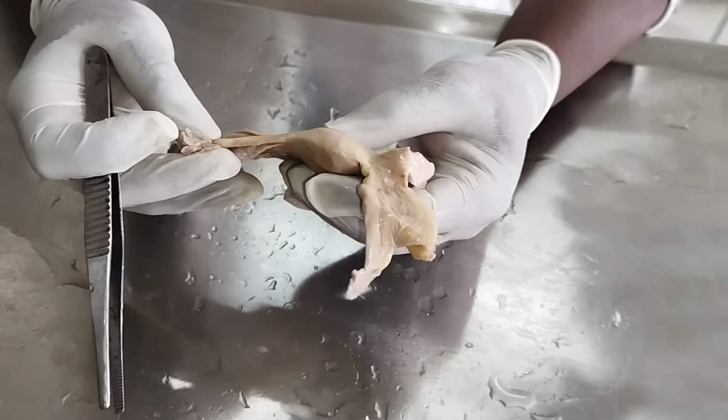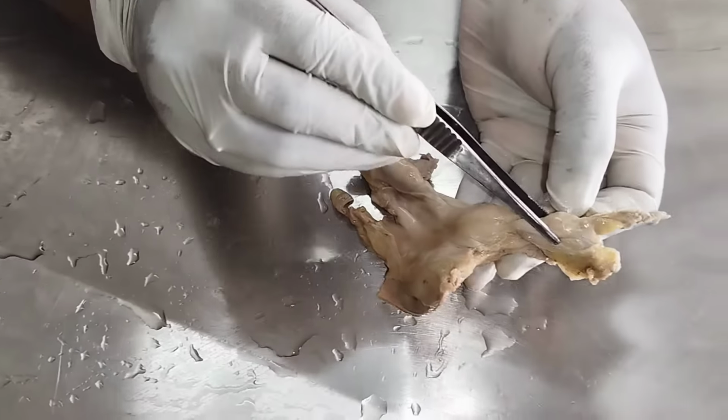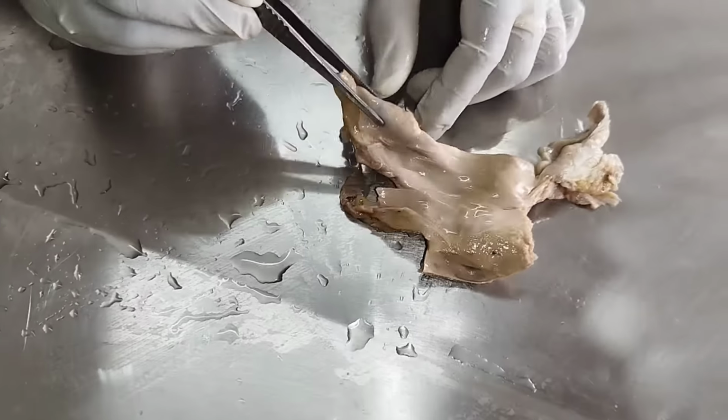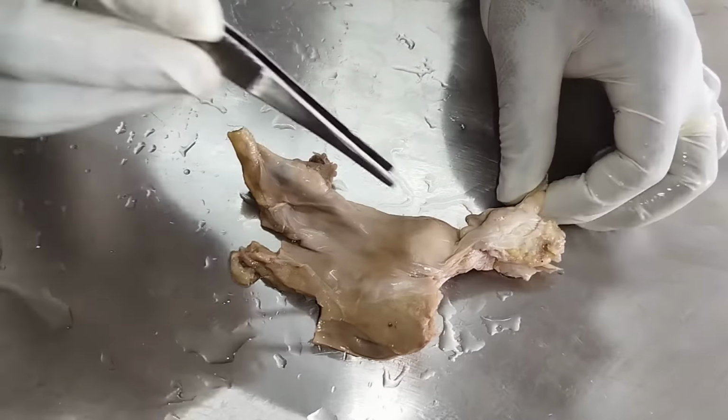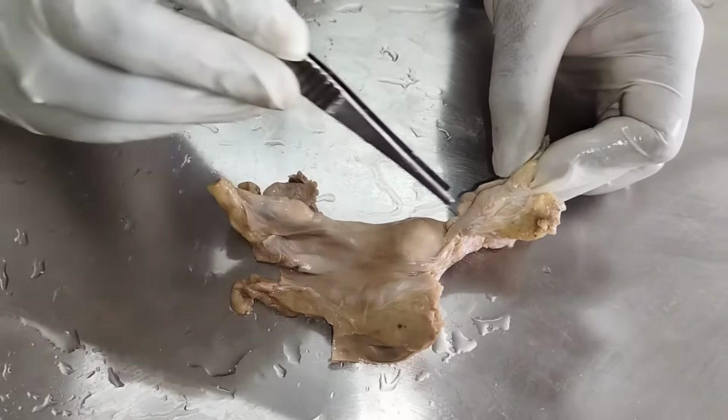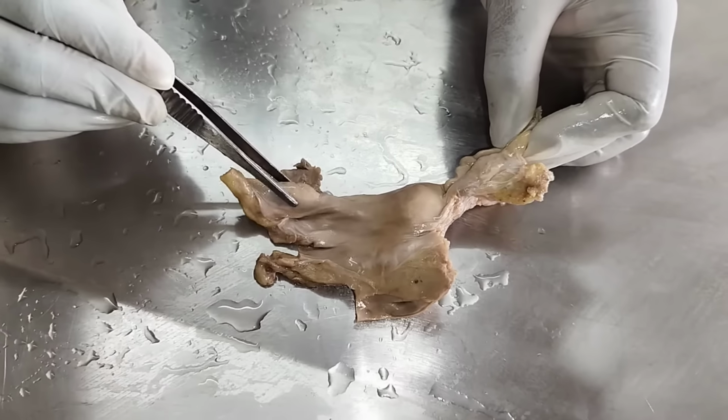Okay. Apart from that, what are you seeing? We are seeing the ovaries. You can see the ovaries here, the oval shaped ovaries. Now the ovaries are present on the postero-superior aspect of the broad ligament.